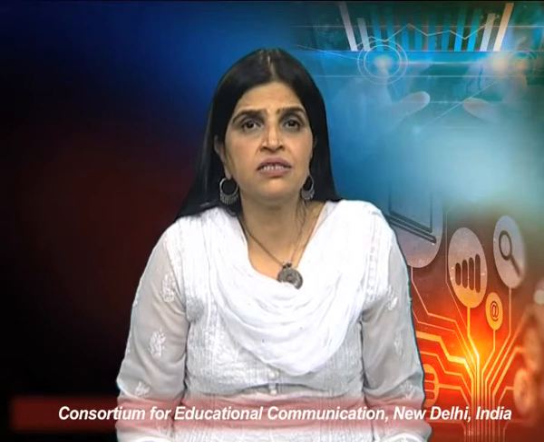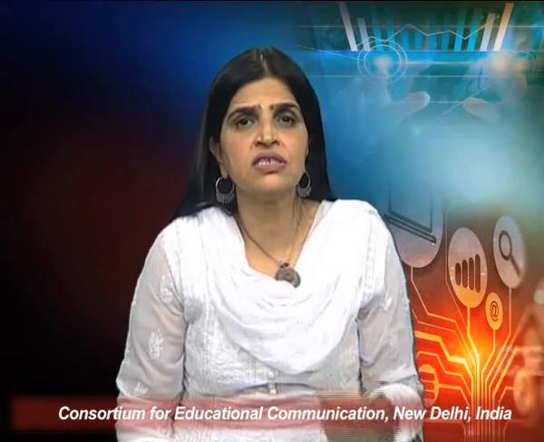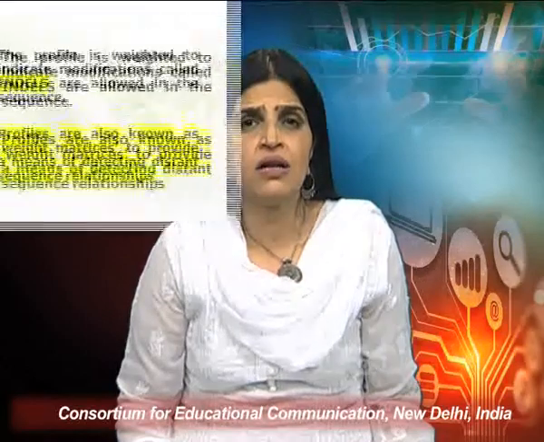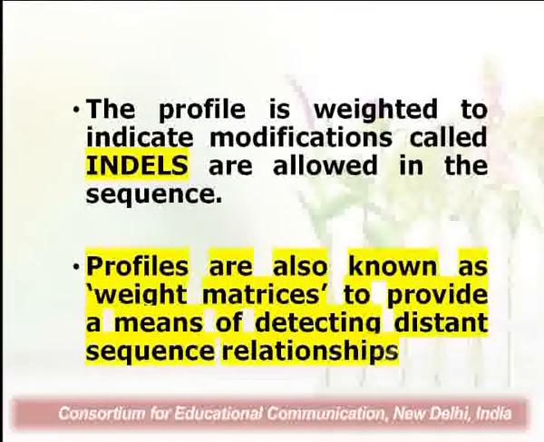Going further to the last type of secondary database, that is the profile database. A profile database is again used to find the most conserved regions in the sequence alignment. But the new thing here is that indels are used, meaning insertions and deletions.